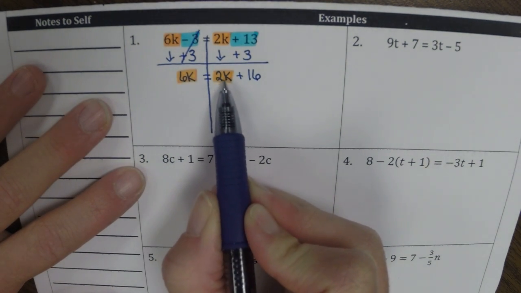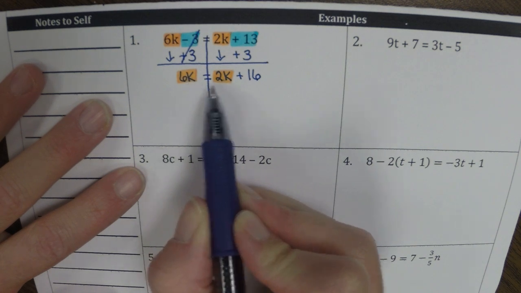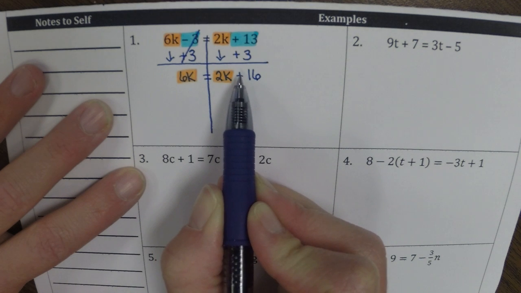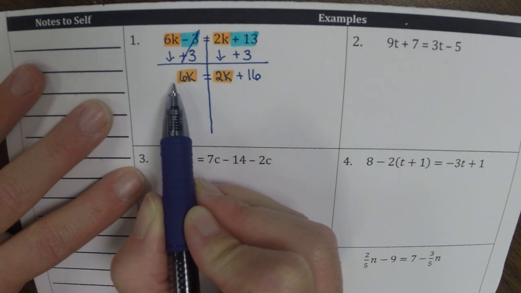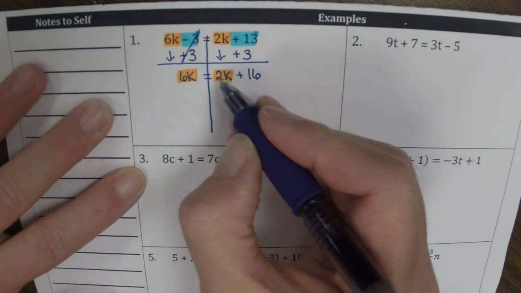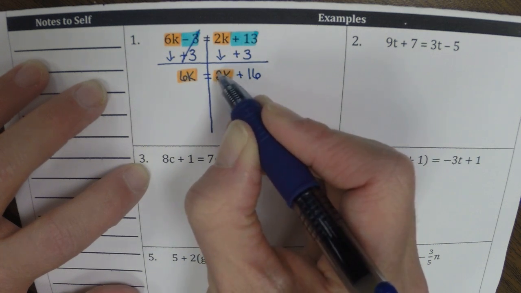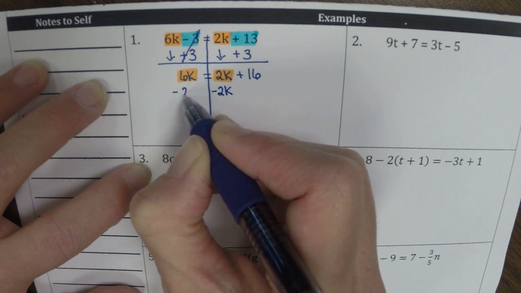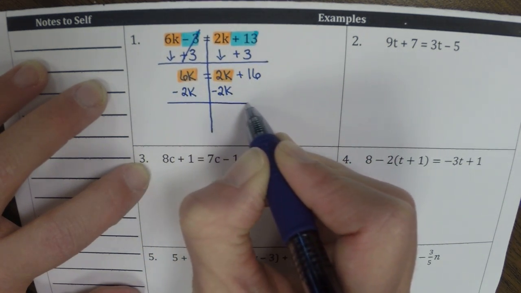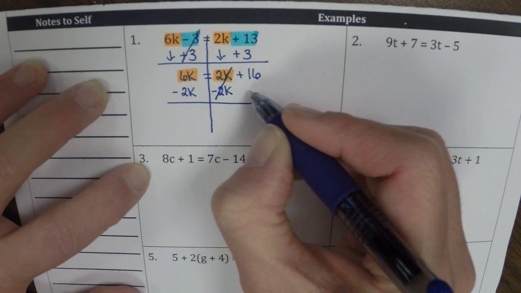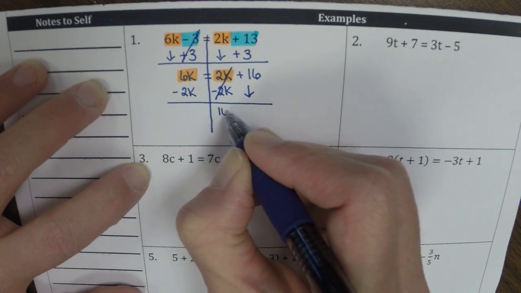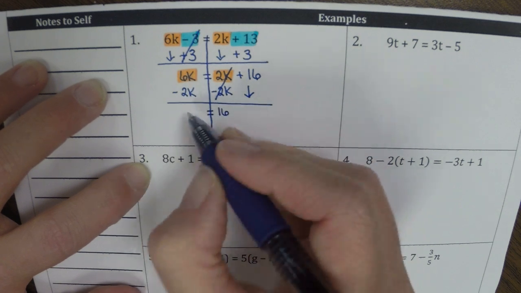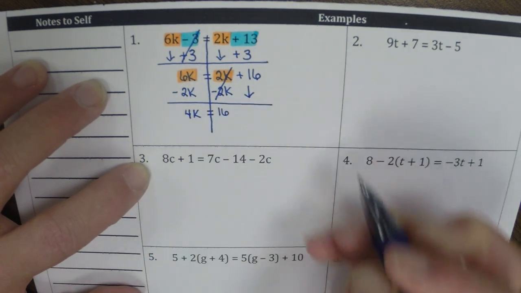So now we're going to move this one over here. The reason I'm moving this one is because I don't want to switch this one. If I move the 6 over here, then I won't have anything left on this side of the equation. So this is a positive 2k because there's not a sign, so I would do minus 2k on both sides. These two would cancel. I would bring this down so I have my 16. And then I would perform this: 6 minus 2 is 4k.